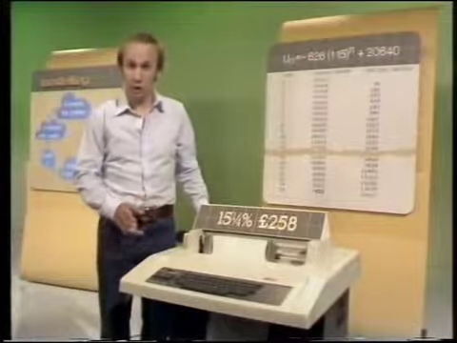This problem's ill-conditioned. A small change is going to have a large effect.